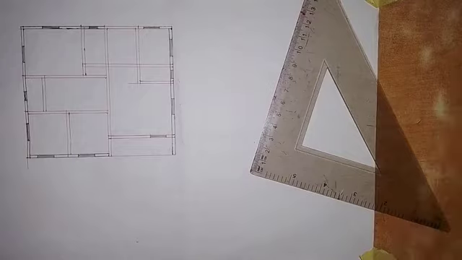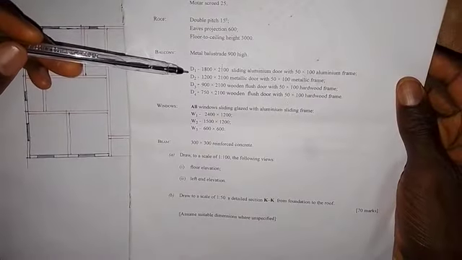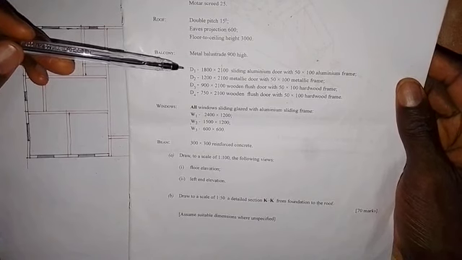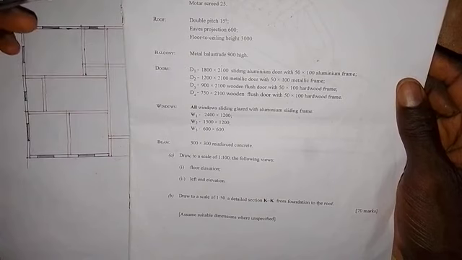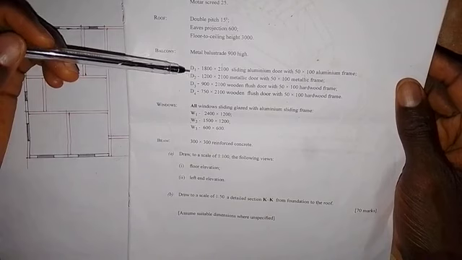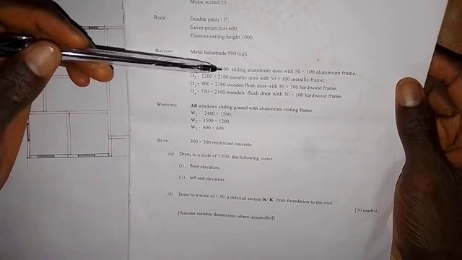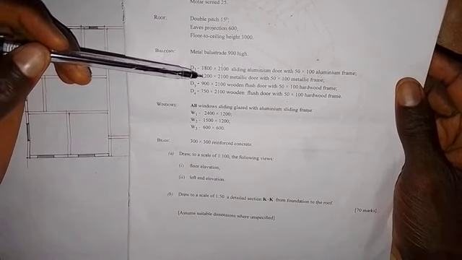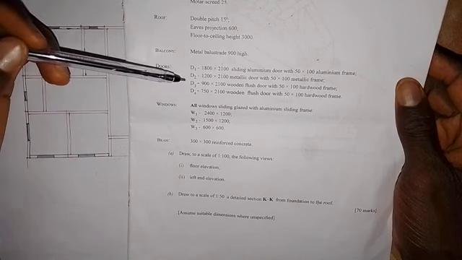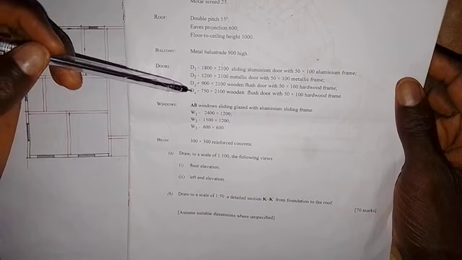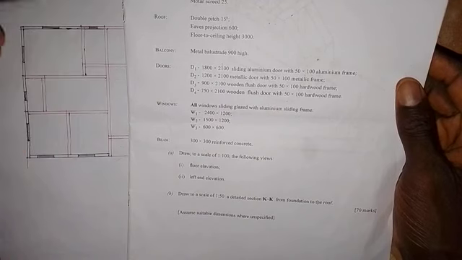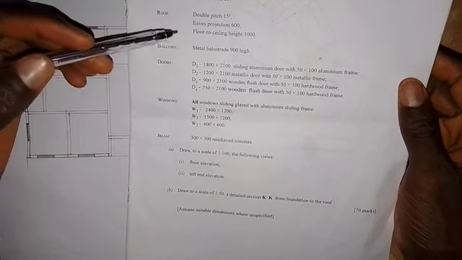So now we go for the doors, and we have 4 different types of doors here. We have D1, D2, D3, and D4, and each of them has its own specifications or dimensions. So for D1 we have 1800 by 2100, for D2 1200 by 2100, for D3 900 by 2100, and D4 is 750 by 2100.